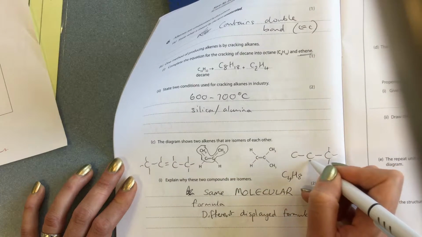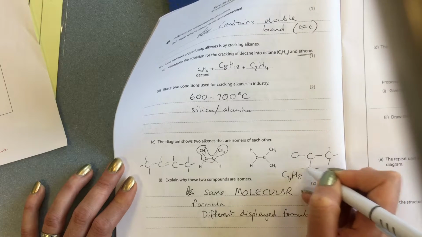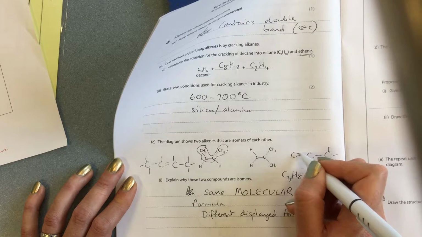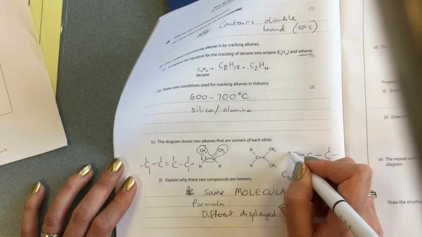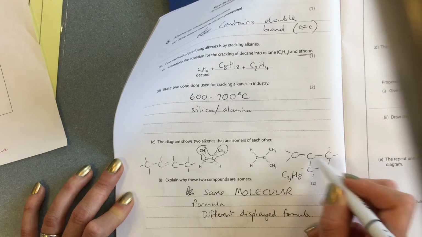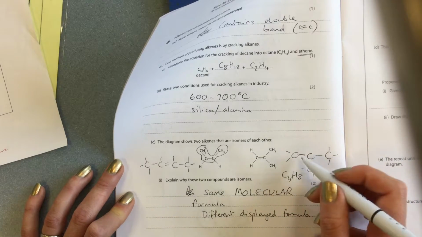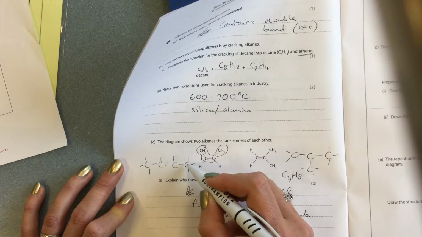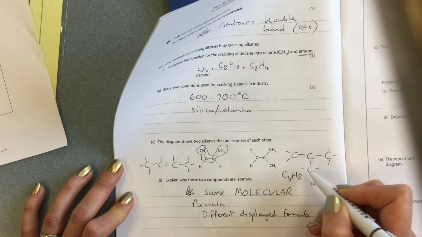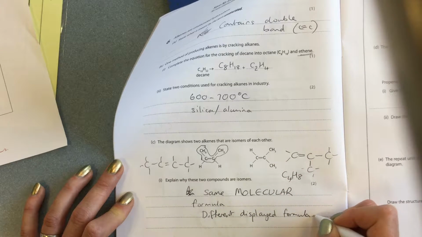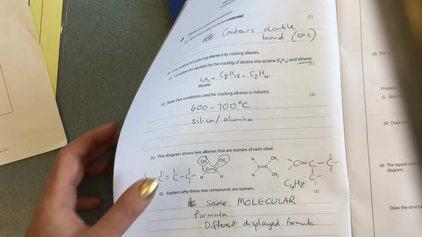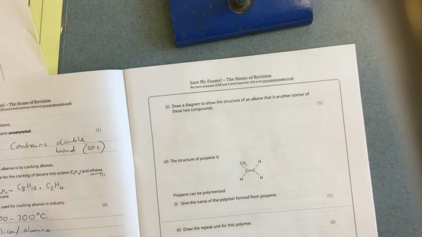There's another C, that C's got another C with 3 H's on it, and then that C's got nothing else on it because it's got a double bond, and then that one at the end has got 2 H's. I'm not going to draw all the H's in, but you get how you could sort of straighten these molecules out, and you could see that this is 1, 2, 3, 4 in a row, the double bond in the middle, and this is 3 in a row with 1 carbon coming off the middle. So you can say different displayed formula, you can say different structure, you can say the atoms are arranged differently in space, they're all the same kind of idea.